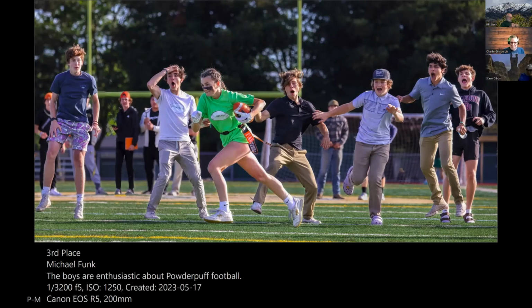Thank you. So what was the story with her? She was a freshman. The freshmen were playing the seniors in this powder puff flag football tournament at Casa Grande High School. So she got away with the ball. Yeah, she was on her way to the goal. These guys were getting pretty excited. Very nice, Mike.